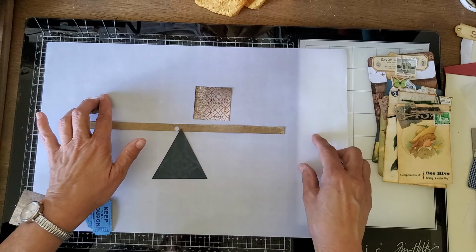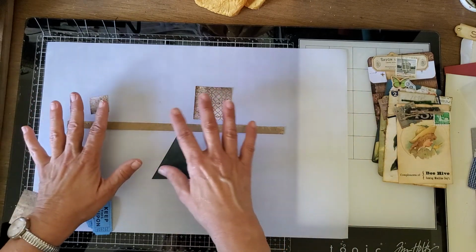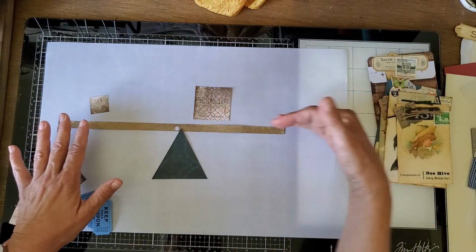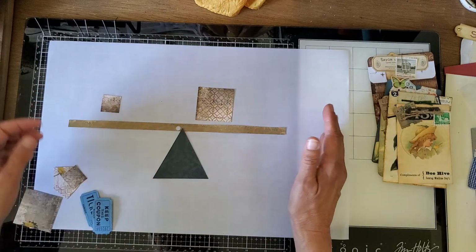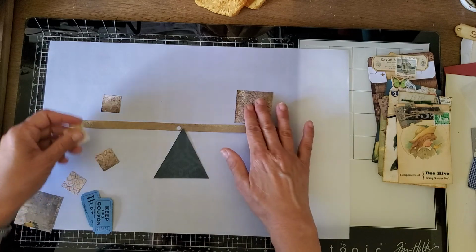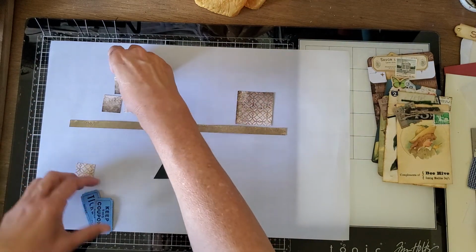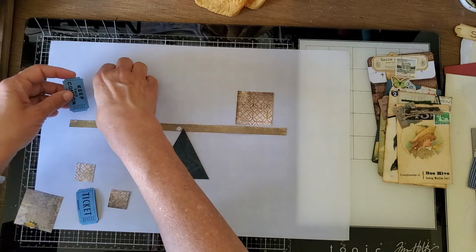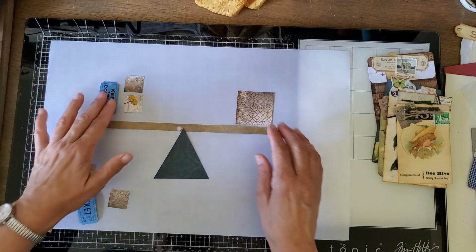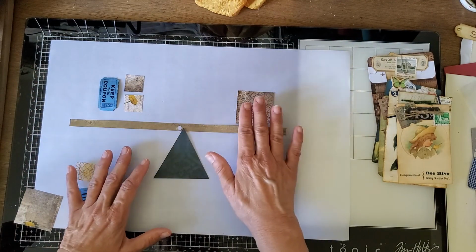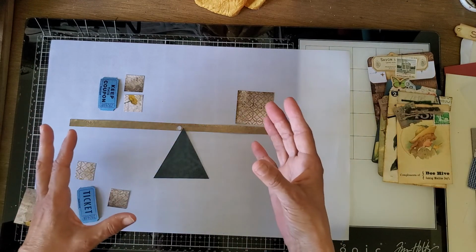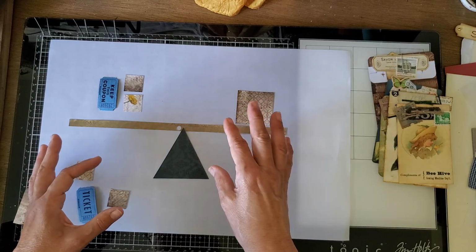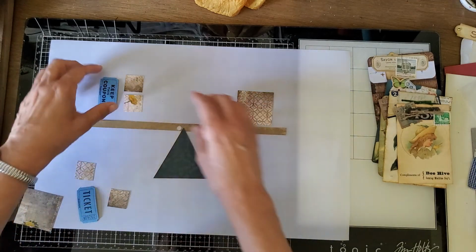It's as if we were here and looking this direction, right? Or you can, as I say, just add more items over here that will help balance what's over here. Okay, so you can use distance, you can use more.